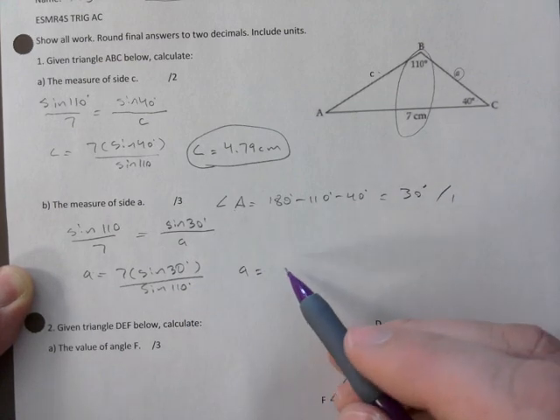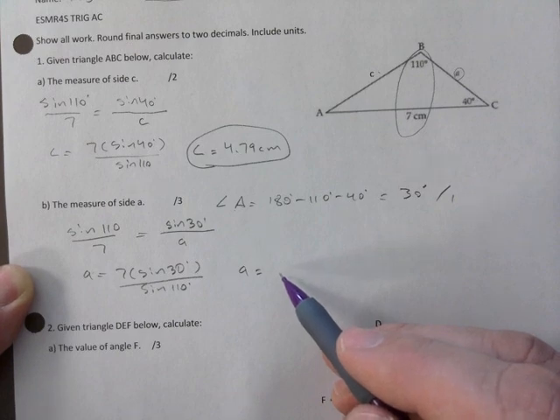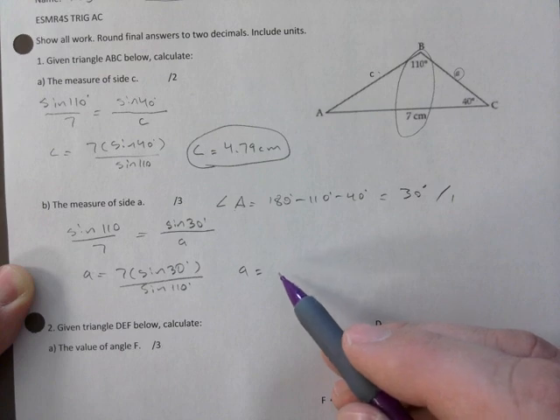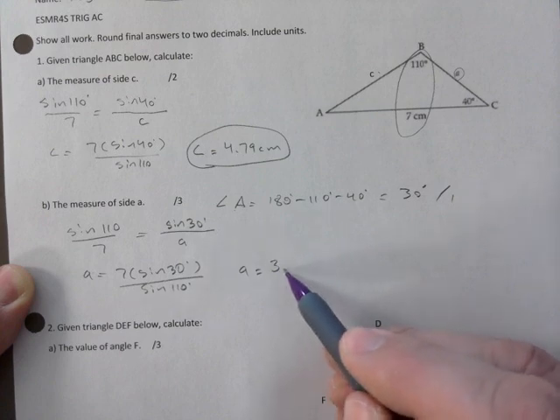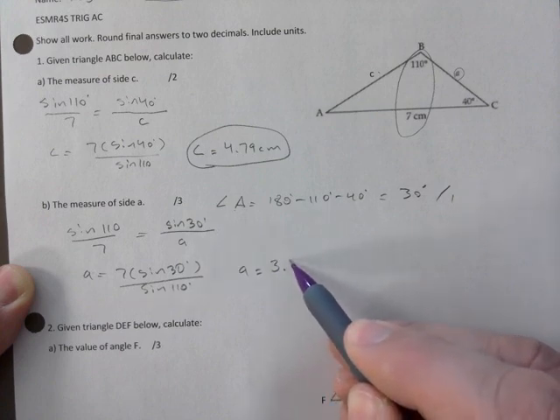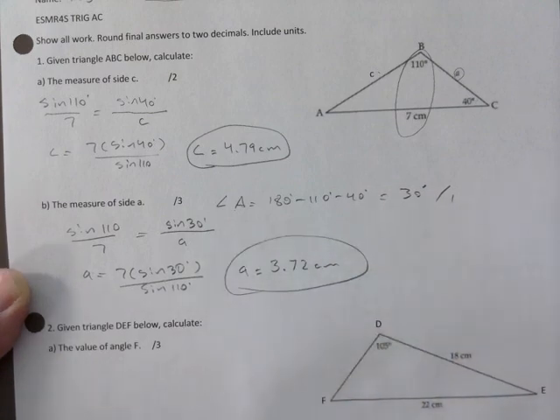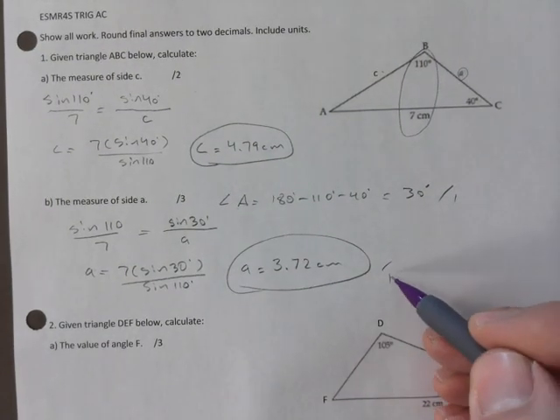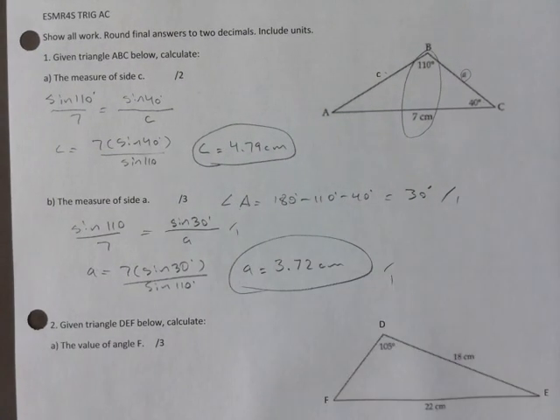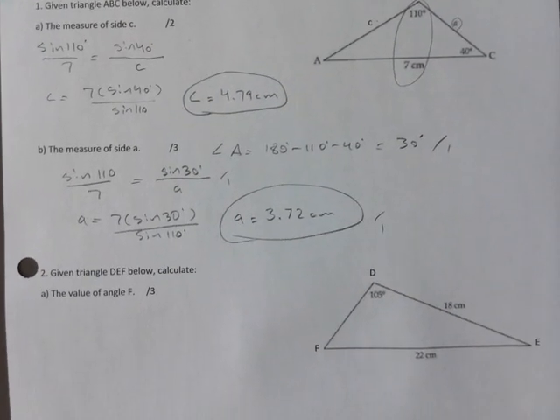Still half off, yeah. That's normally how it goes. But I know you know your stuff, Dylan. Not worried about that. 3.72 centimeters. 3 marks because you have to do a little bit of extra work. Okay, keep going.